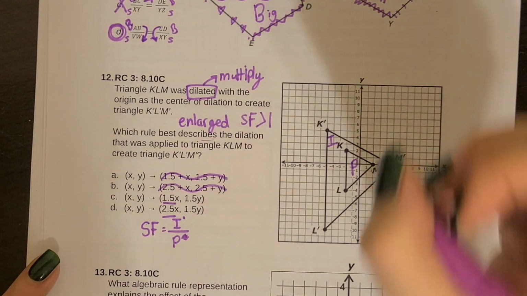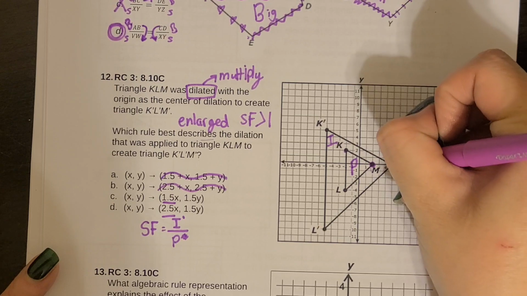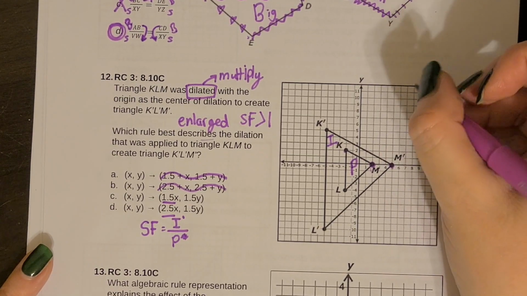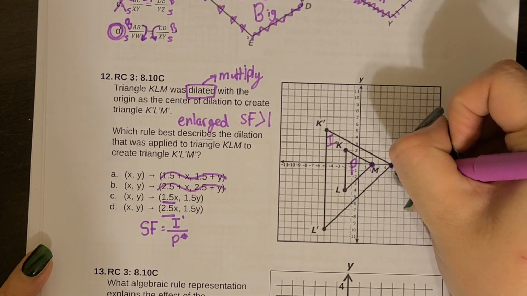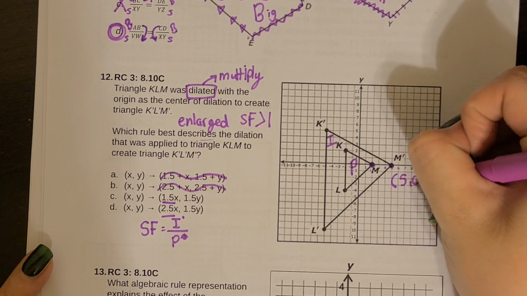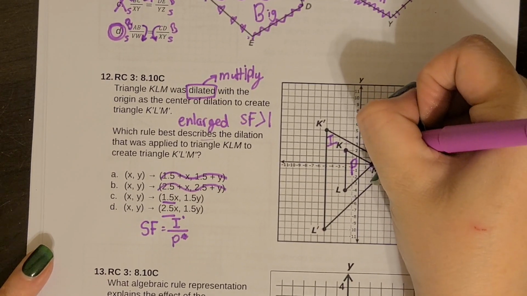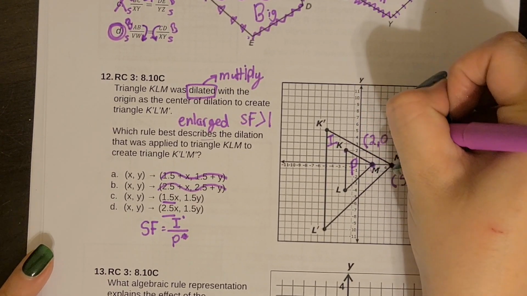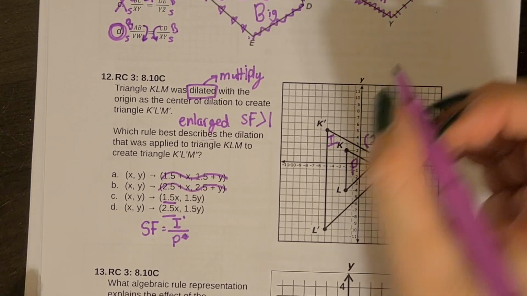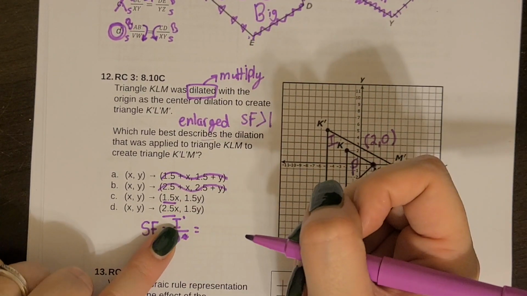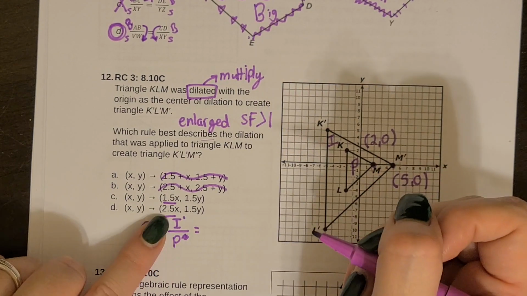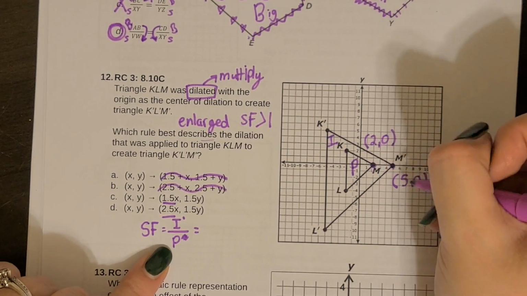This time I'm going to use M, okay? And you're just using one coordinate. All right, so my new M is at (5, 0). My original M was at (2, 0), okay? If I'm doing new over old, image over pre-image, okay?